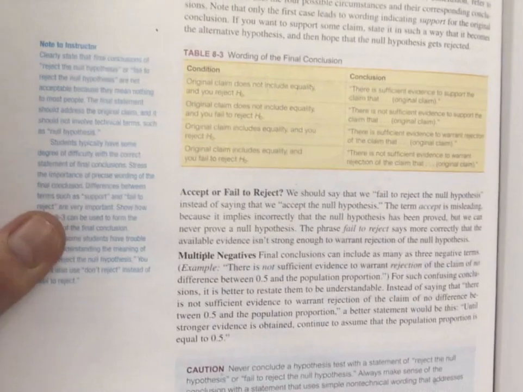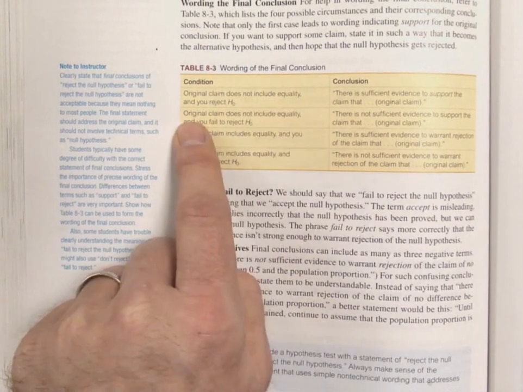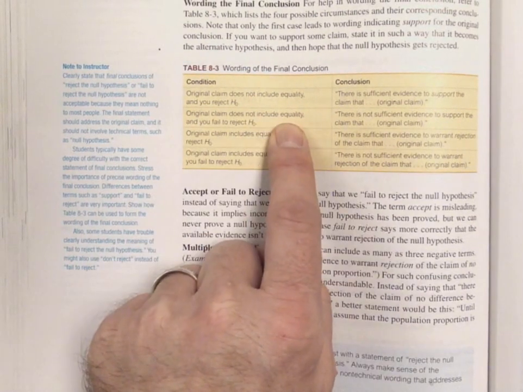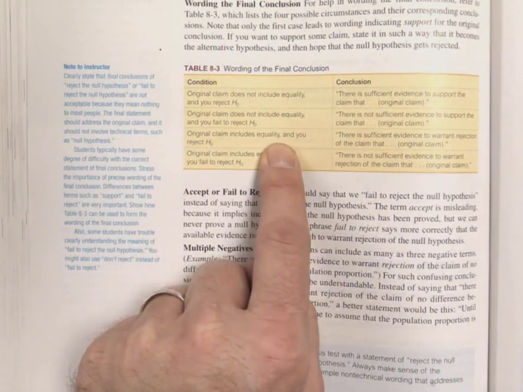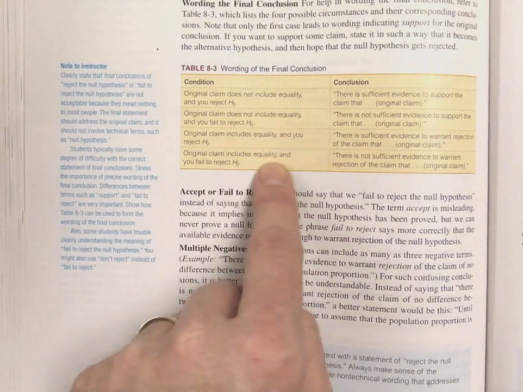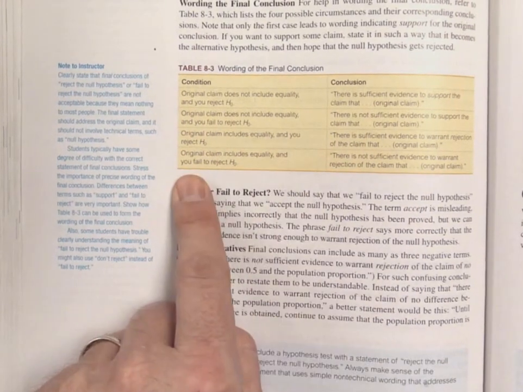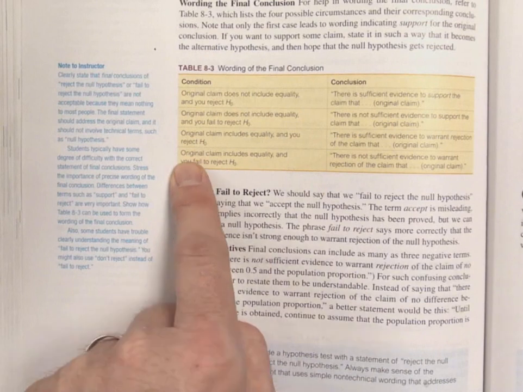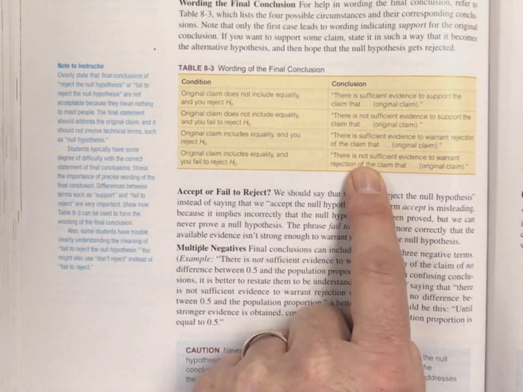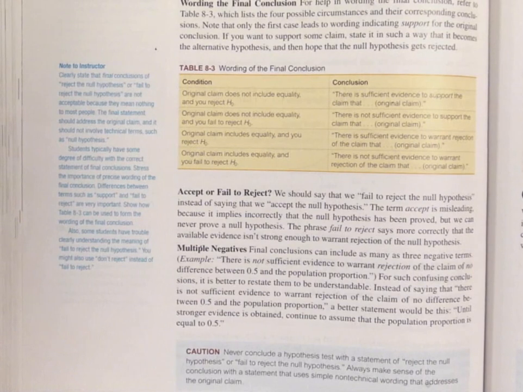So if we look over here, the first sentence says the original claim does not include equality. That's not true. The original claim includes equality, and over here the original claim includes equality. You guys agree? So now the next thing is, do you reject a null or fail to reject a null? What did we do? We failed to reject. So it's the fourth one. So what we say is there is not sufficient evidence to warrant rejection of the claim. That is some horse crap.